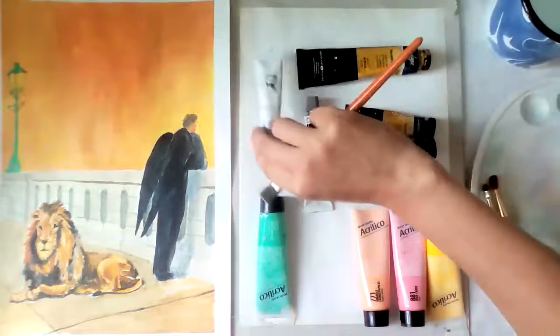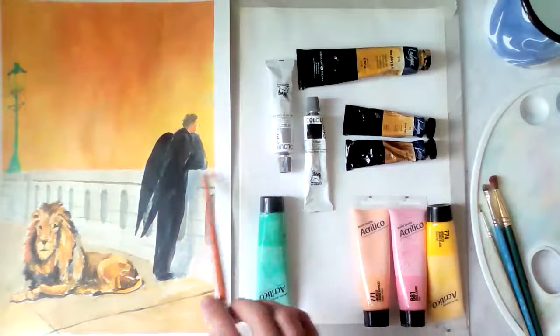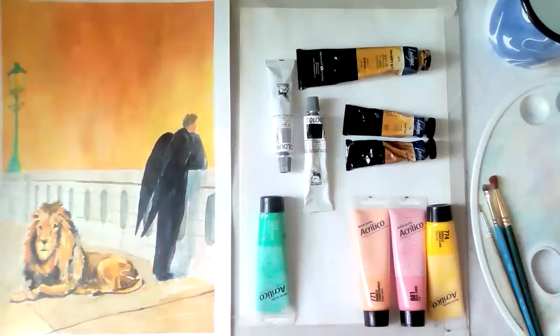And I was also experimenting in this pre-drawing with some silver that I put here on this part. So color-wise it should not be complicated today.